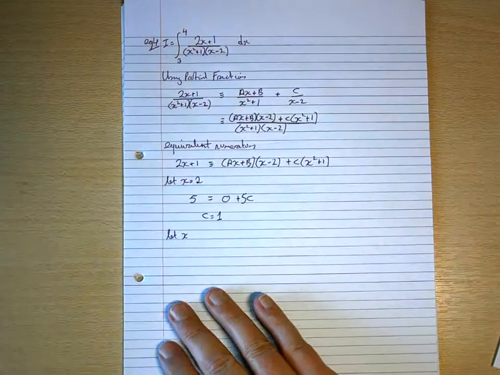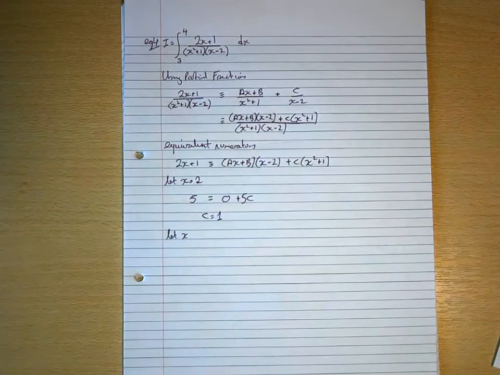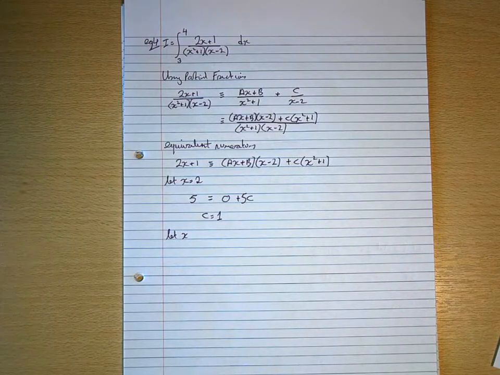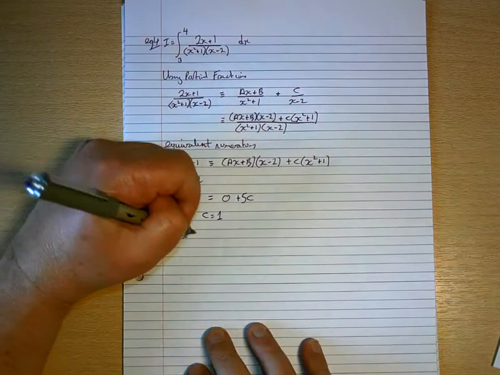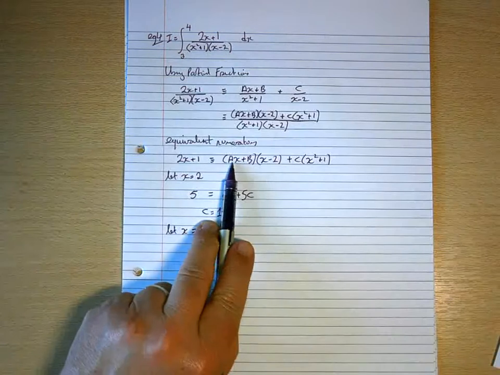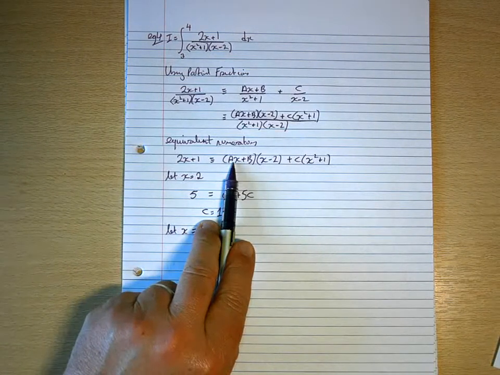If we then let x equal 0, that would be 0.